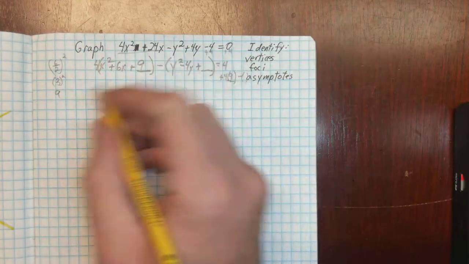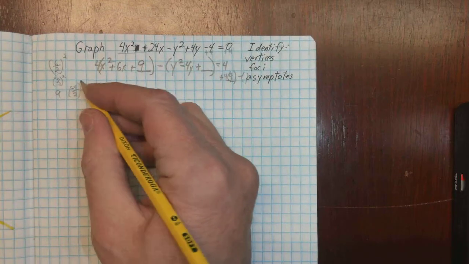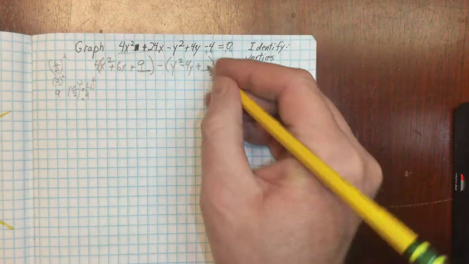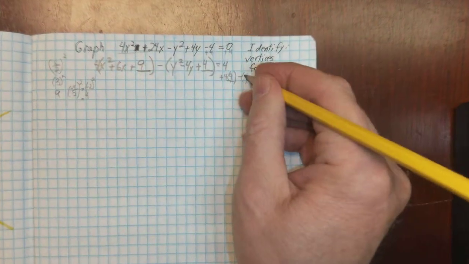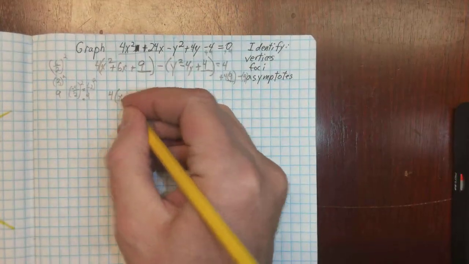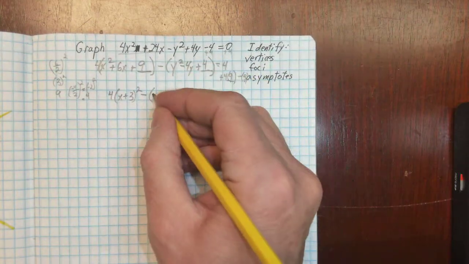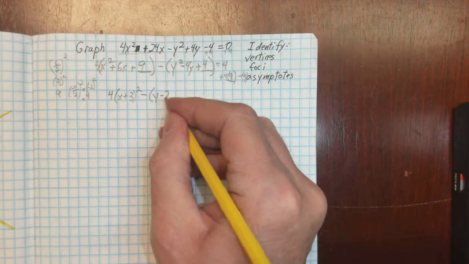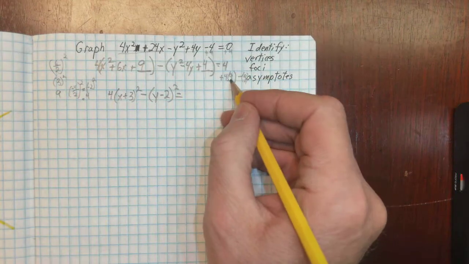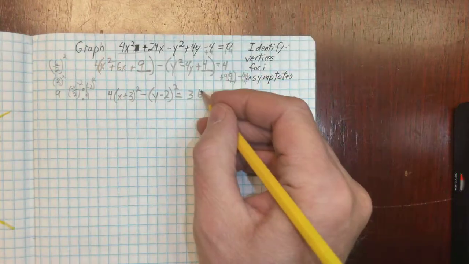And then negative 4 over 2 squared, that is negative 2 squared, which is 4. I'll put a 4 here, and a 4 here. So I've got 4 times (x plus 3) squared minus (y minus 2) squared. That's 4 plus 36 is 40, minus 4 is 36.